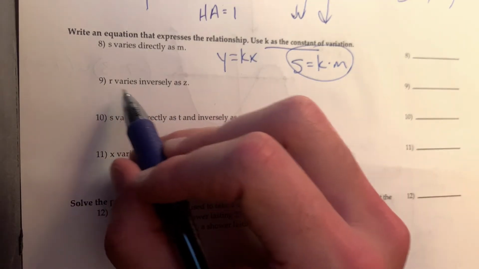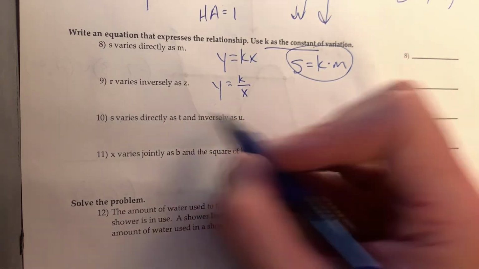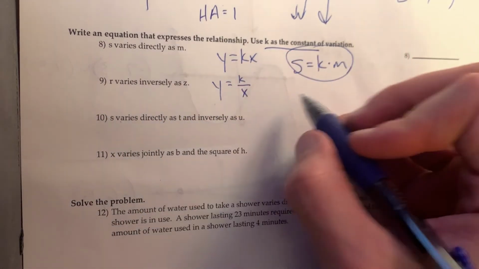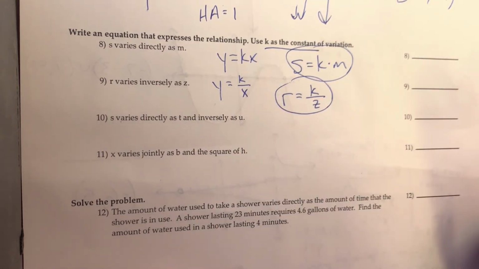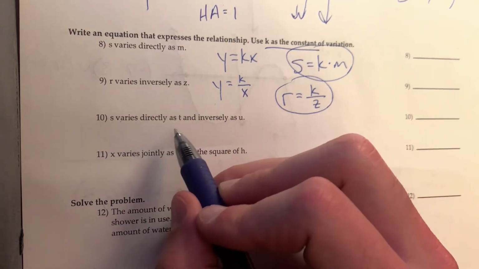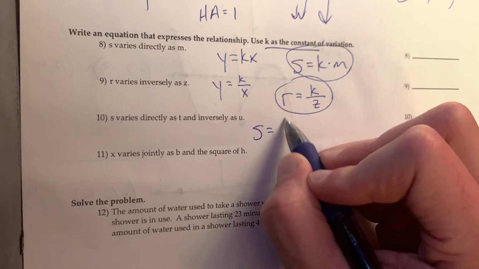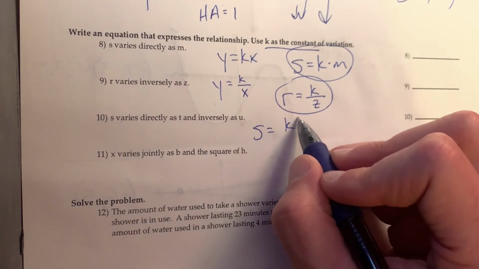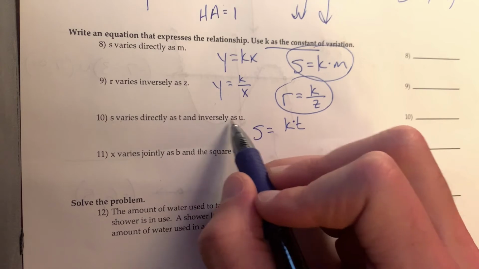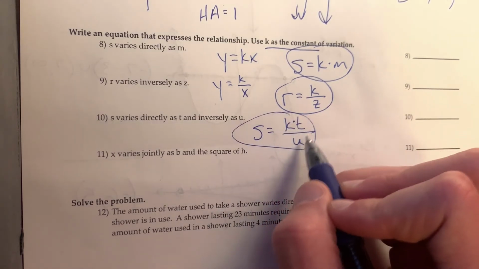Next one, R varies inversely as Z. Again, the default equation there is K over X. With my new variables, R varying inversely as Z, R would equal K over Z. Next one, S varies directly as T and inversely as U. So two relationships. S equals, don't forget your K, but it varies directly as T, which means it's going to be K times T, and then inversely as U, so U goes in the denominator. So S equals K times T over U.